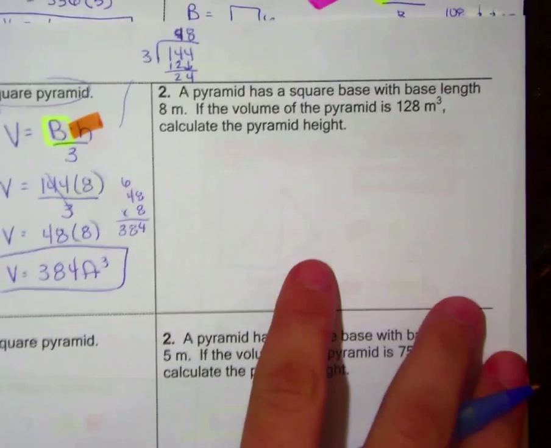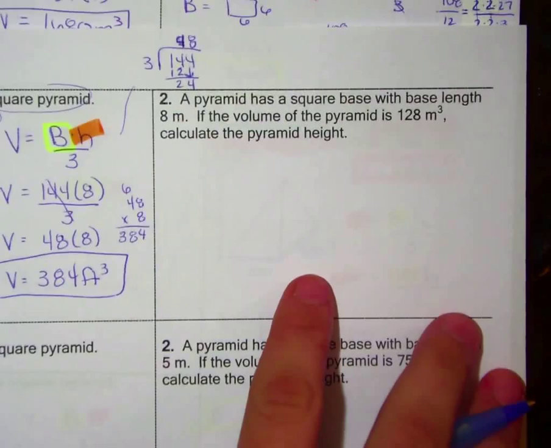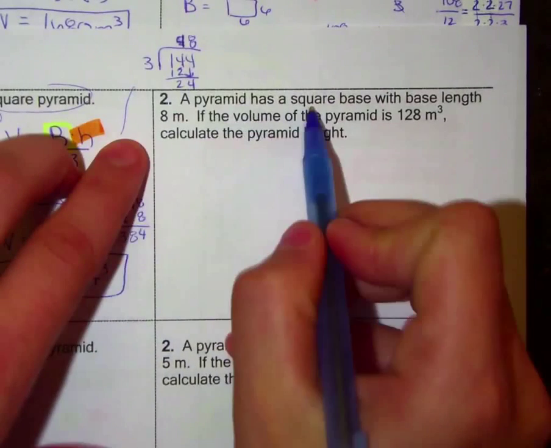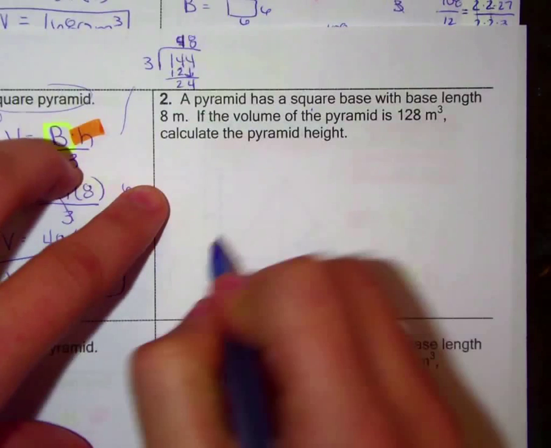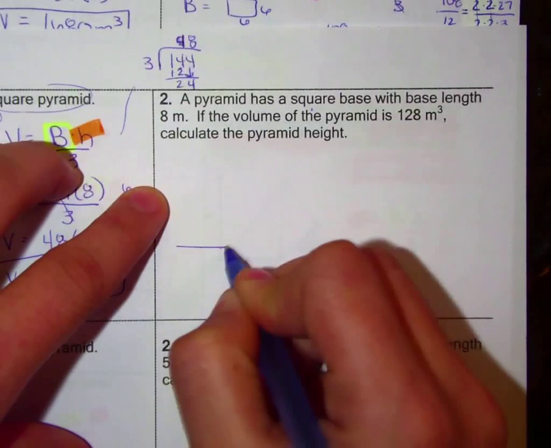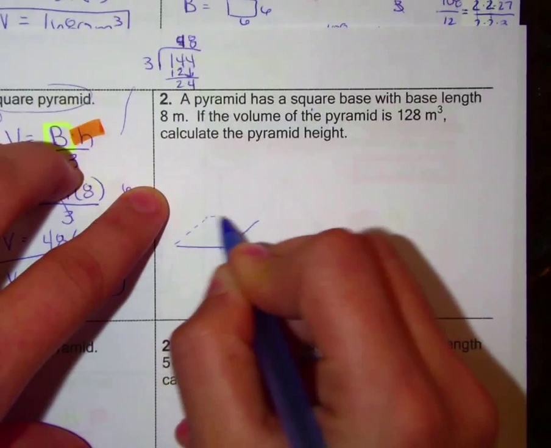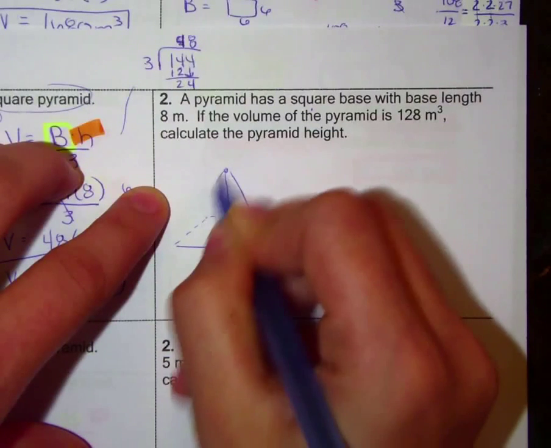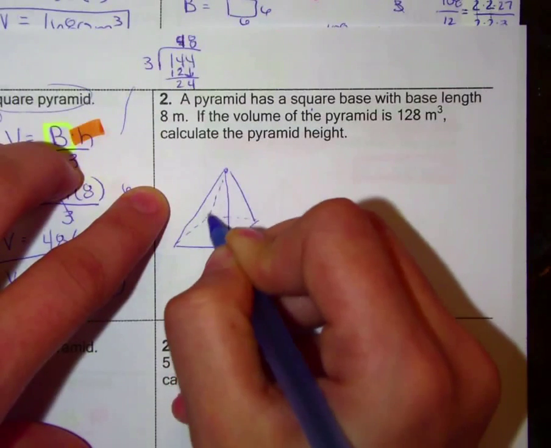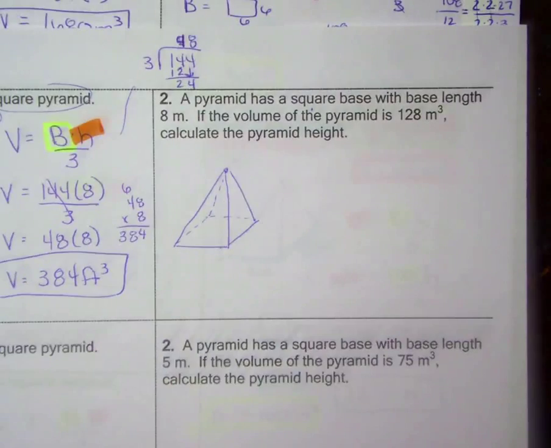Let's go ahead and do the next one. So, it says a pyramid has a square base. Okay, I'm going to pause, and there is no picture, so I'm going to go ahead and draw a picture first. It's a pyramid with a square base. Cool.